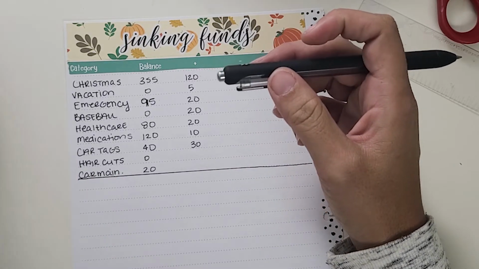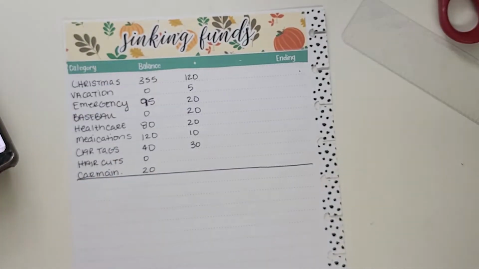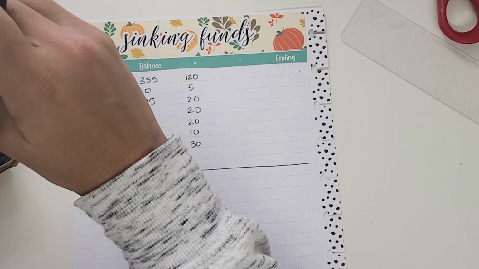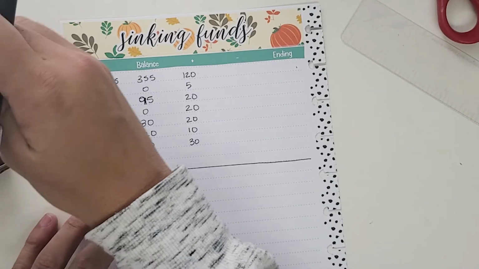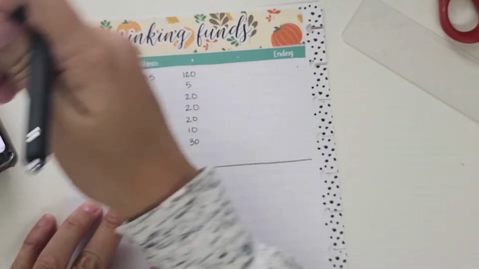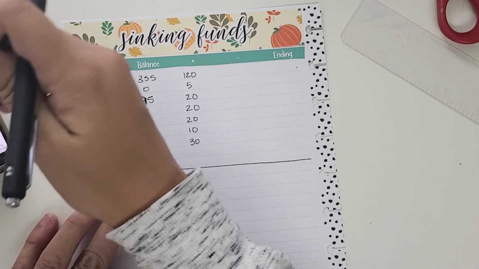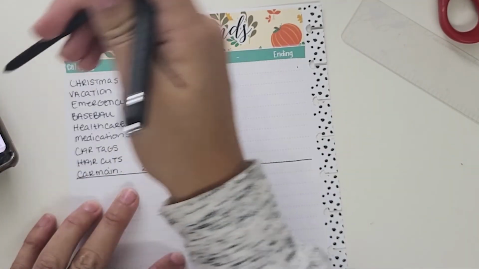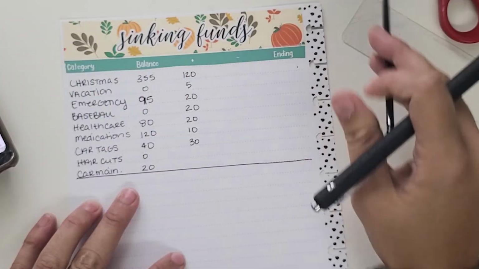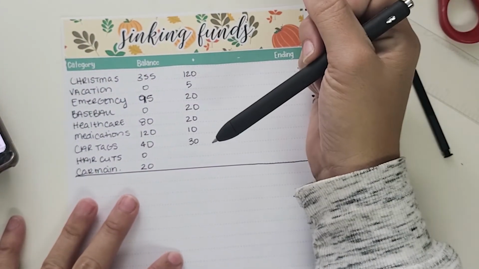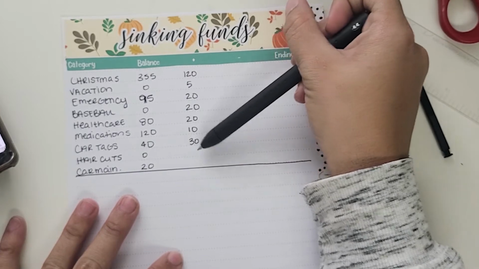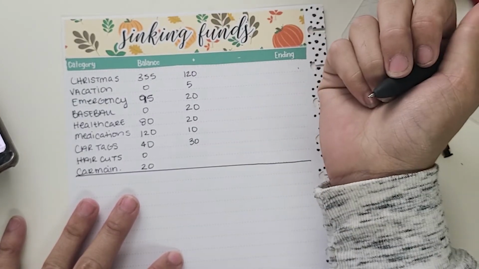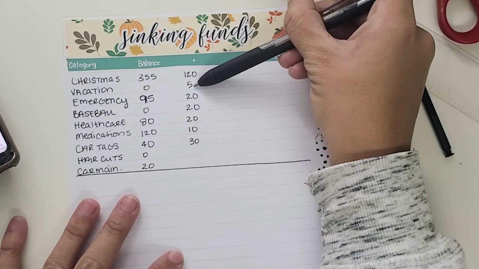Hold on, let's get the calculator out here. See if this phone will work. Calculator. So I have 120 plus 5 plus 20 plus 20 plus 20 plus 10 plus 30. Yeah, so I only have 225 left. Don't even have 40 to put away. And we definitely want to be putting 20 away for that. And that's because I've added vacation back in here.